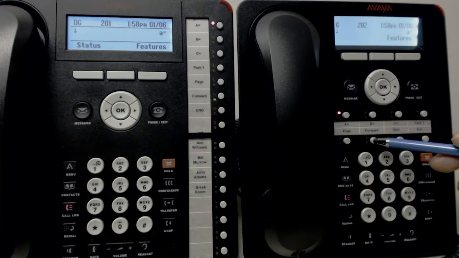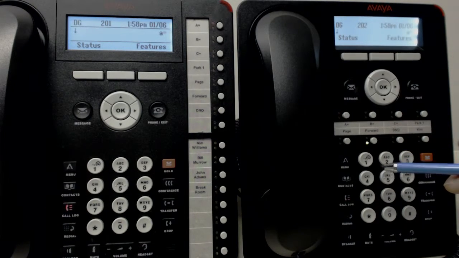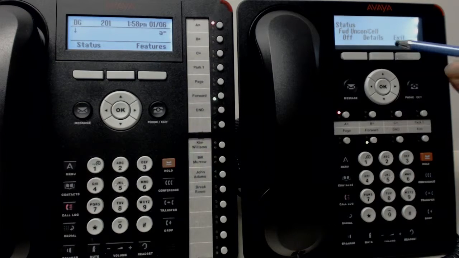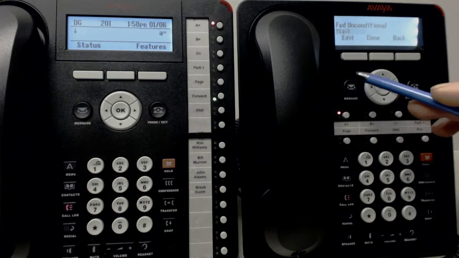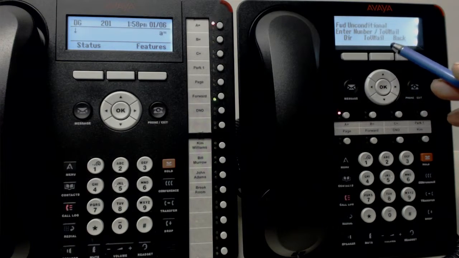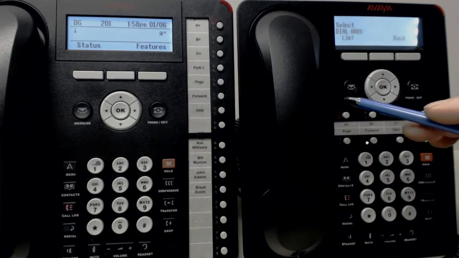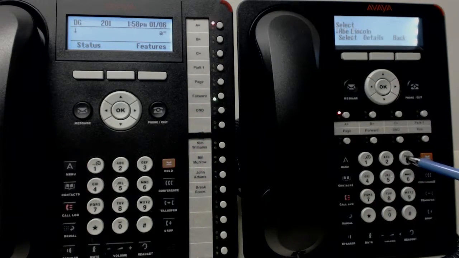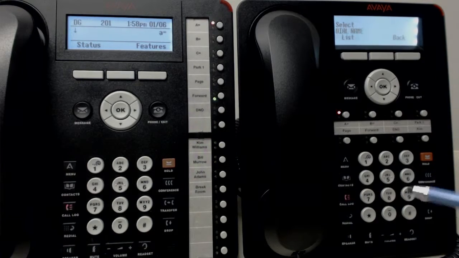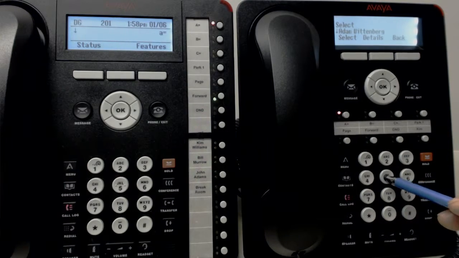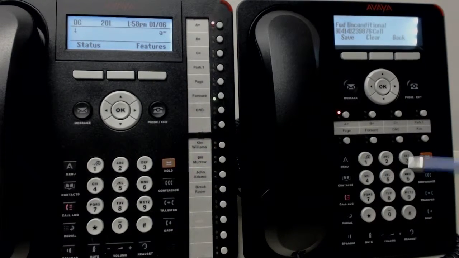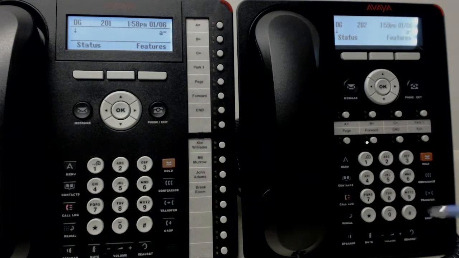Now when we wanted to forward, we press our forward button. Okay, do status, details. You can see cell is already in there. We could edit it, we could clear it, and this time we could press directory and start dialing cell. I'm sorry. Remember we only have to press the number once. Dial name CEL. Oh, there it is. Select. Save. Done. And now we are forwarding to our cell by just entering CELL, or maybe CEL.